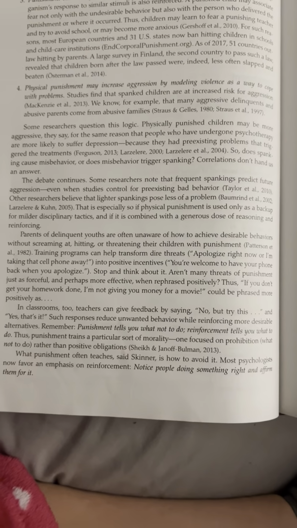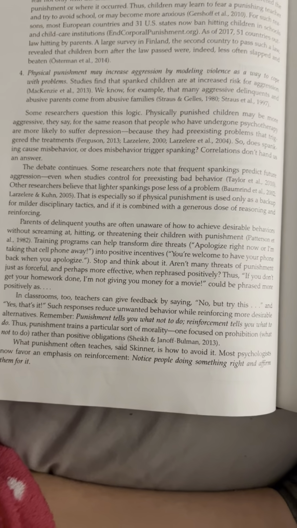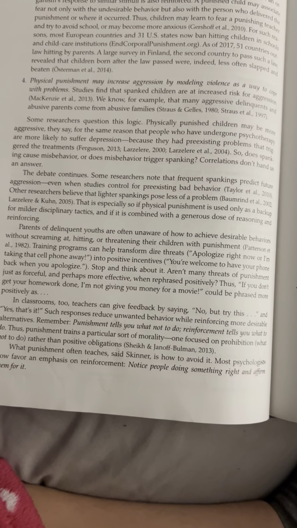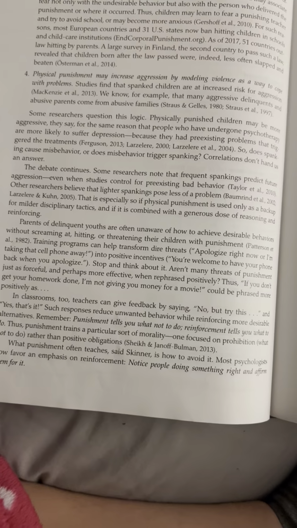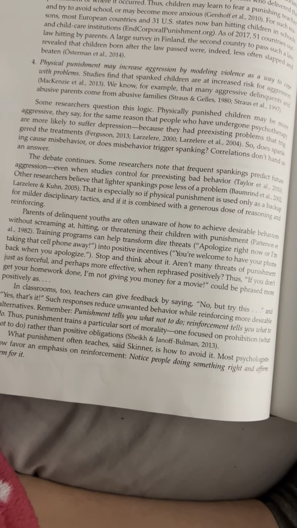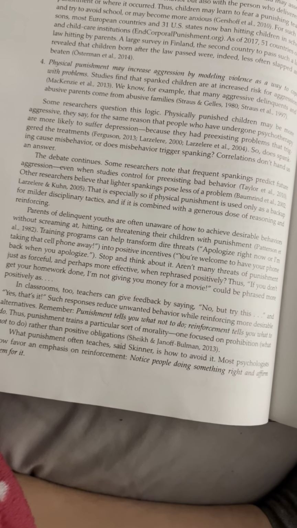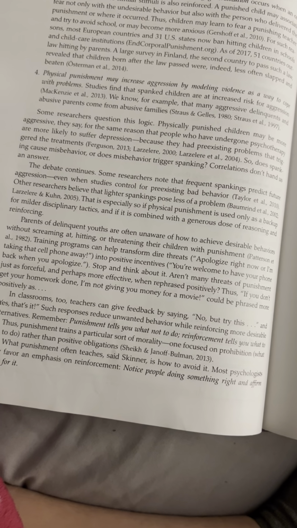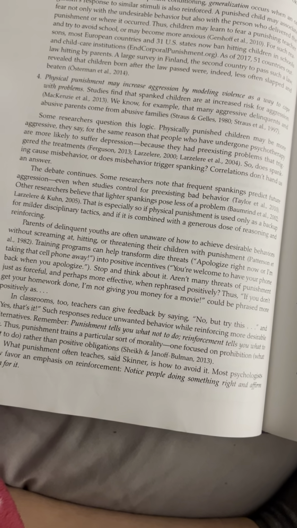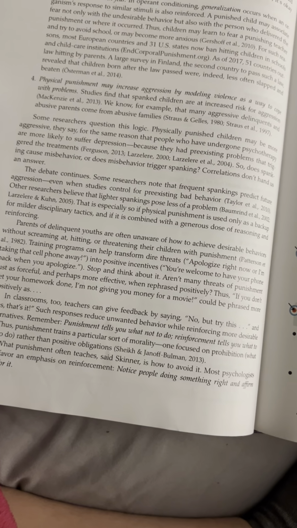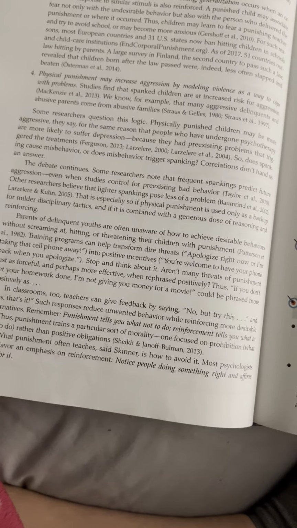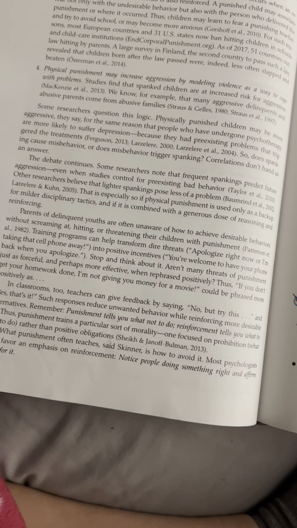Some researchers question this logic. Physically punished children may be more aggressive, they say, for the same reason that people who have undergone psychotherapy are more likely to suffer depression, because they had pre-existing problems that triggered the treatments. So, does spanking cause misbehavior, or does misbehavior trigger spanking? Correlations don't hand us the answer. The debate continues. Some researchers note that frequent spankings predict future aggression, even when studies control for pre-existing bad behavior.